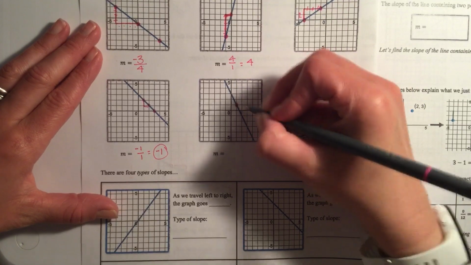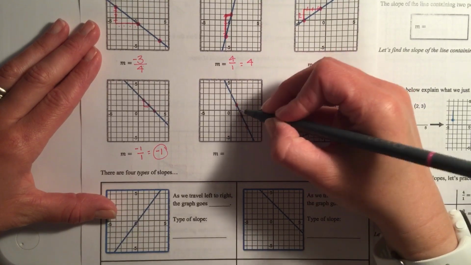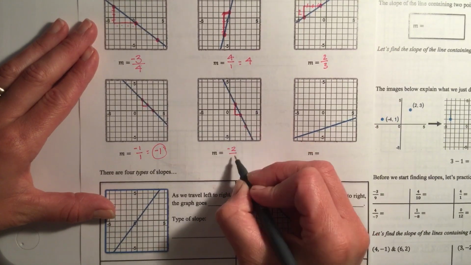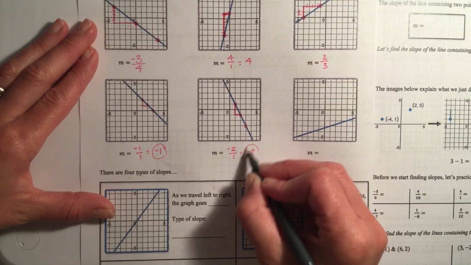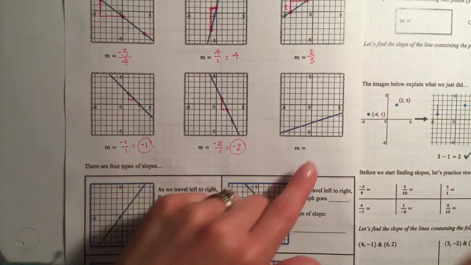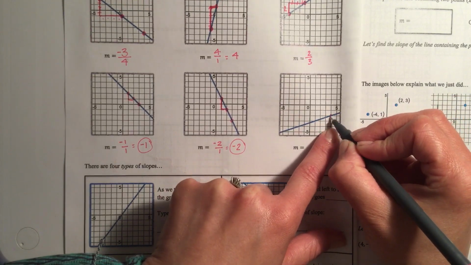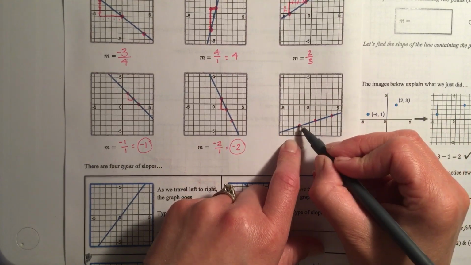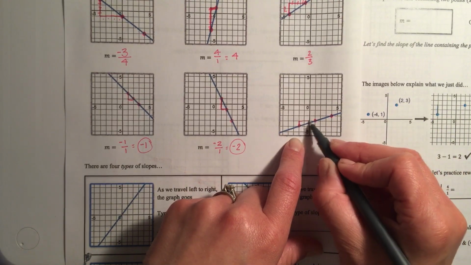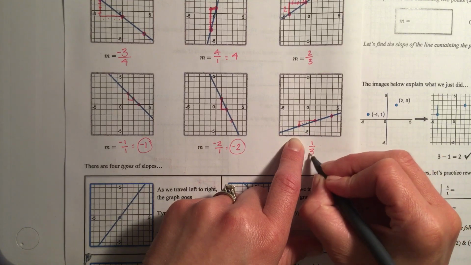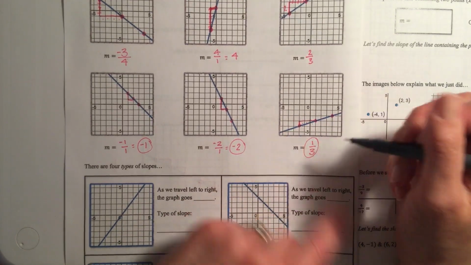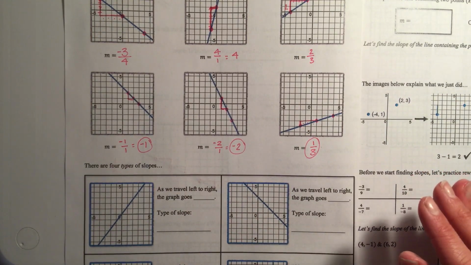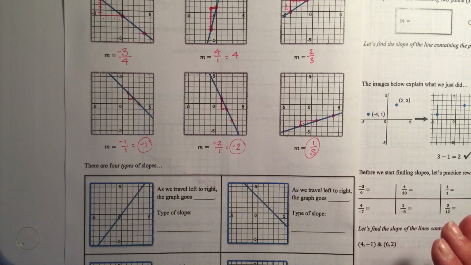The next one, I would go down 2, so negative 2 over 1, and that reduces to just negative 2. The last one here, let's find a couple points. So I'm going to go up 1 over 1, 2, 3. So I get 1/3, and that's a positive. Okay. So just pause to make sure you're caught up there.